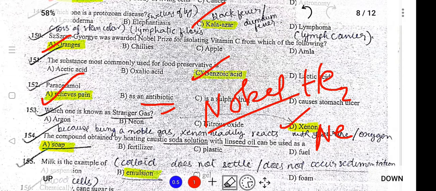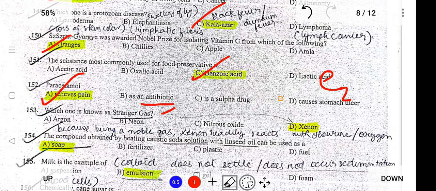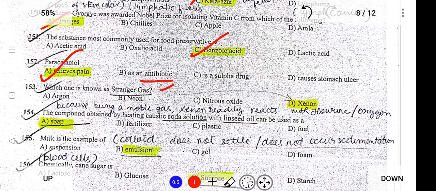So He, Ne, and like this. So it is stable in nature. However, xenon is the stranger case. It does not behave as a noble gas, rather it reacts readily with fluorine or oxygen.